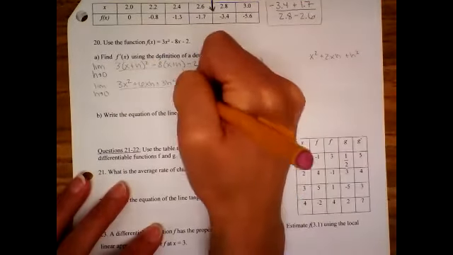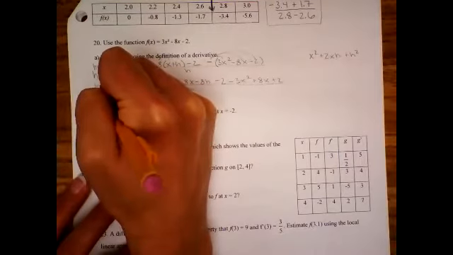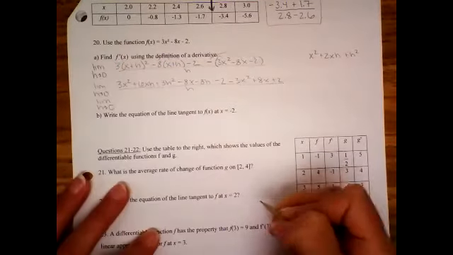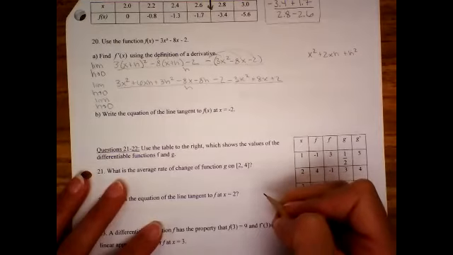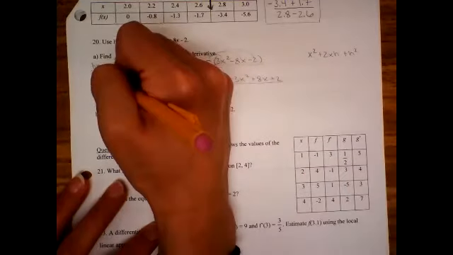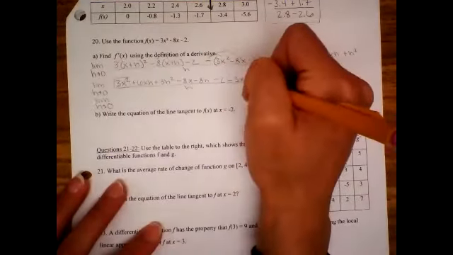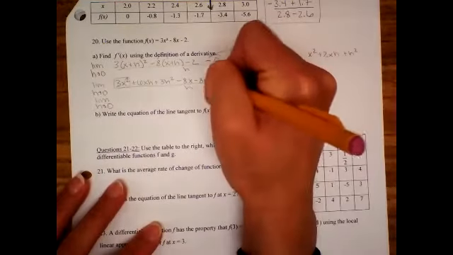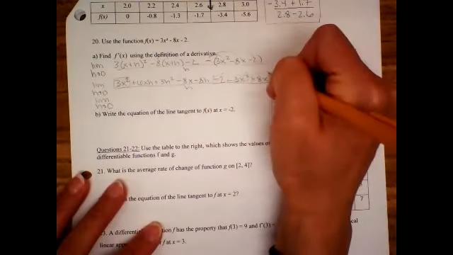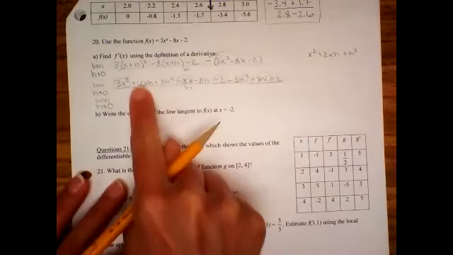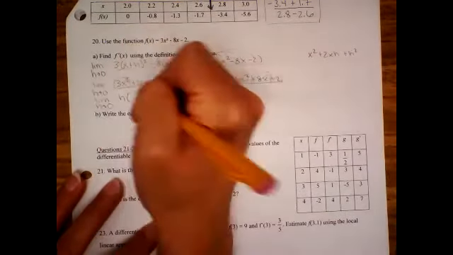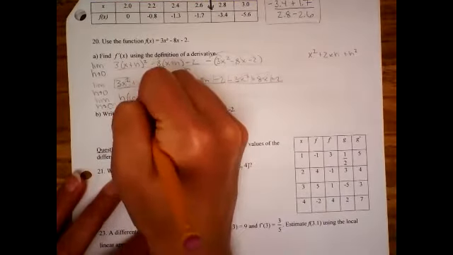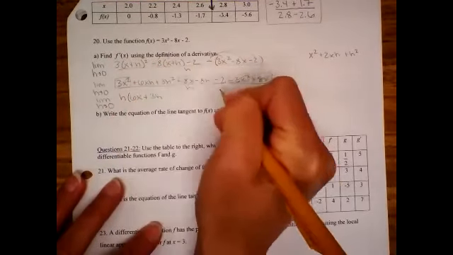So the good news is everything without an h in it should cancel out. And if you don't get that to happen, it means you just made a mistake with your algebra somewhere. You probably missed the negative sign. The 3x squareds are going to cancel. The 2's are going to cancel. And the 8x's are going to cancel. So these 3 terms are left. We're going to factor an h out of them. And that would leave us with 6x plus 3h minus 8.